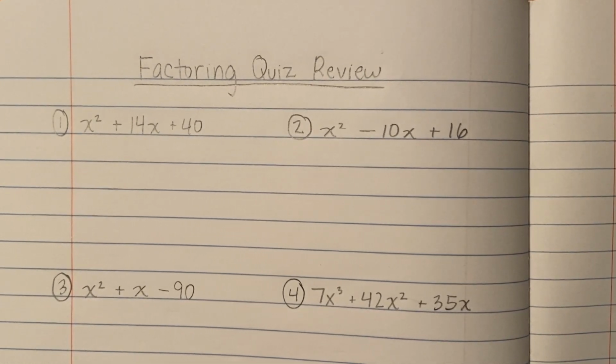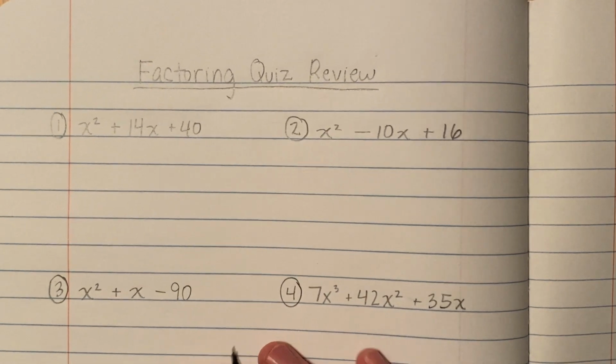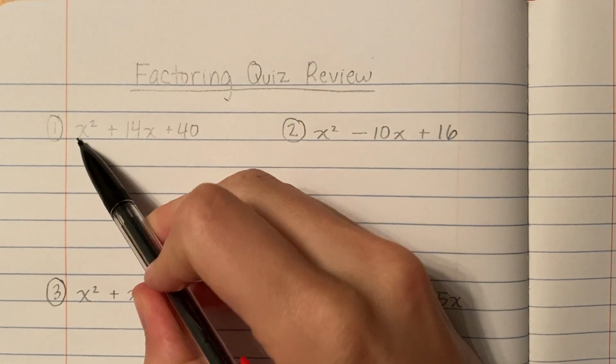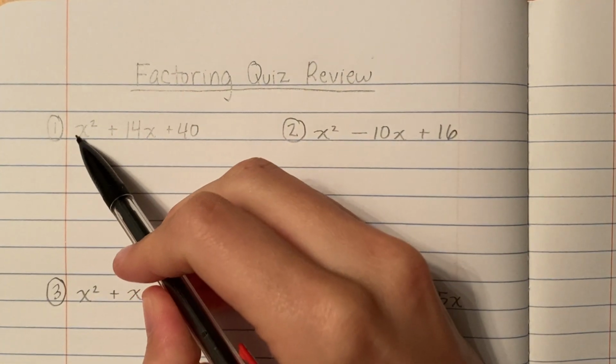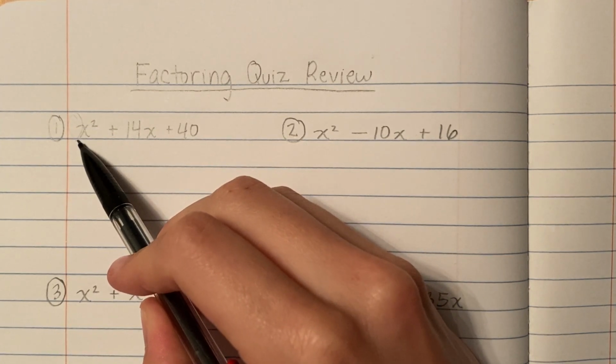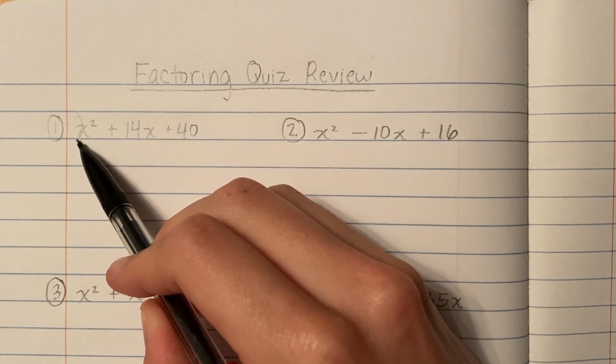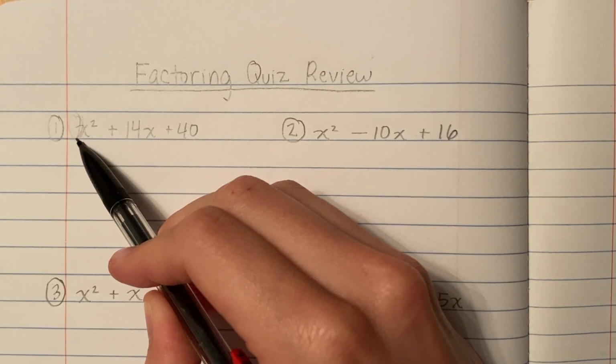In this review, we're just going to take a look at these 4 factoring problems and how you would factor them. So remember, we have so far only learned about factoring problems where there is an invisible 1 out in front here. Okay, so notice there is nothing here. The strategy that we're using right now only works if there is an invisible 1 here.